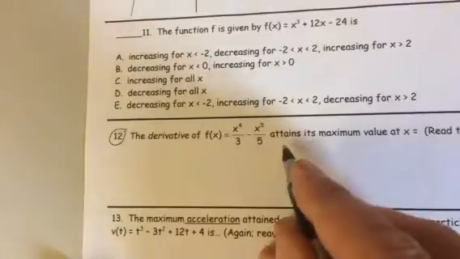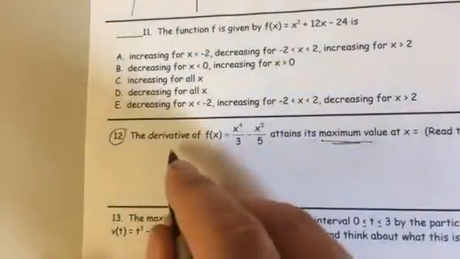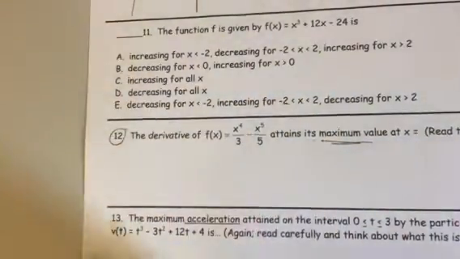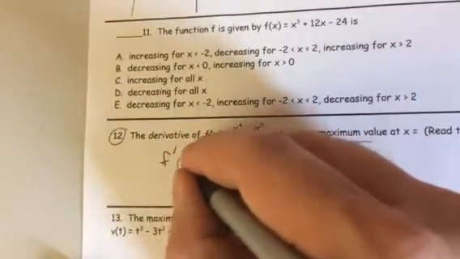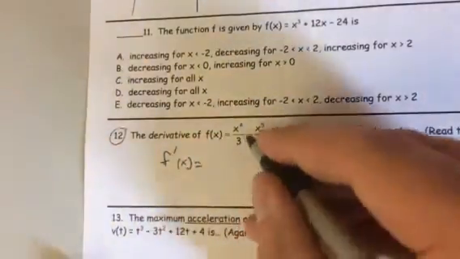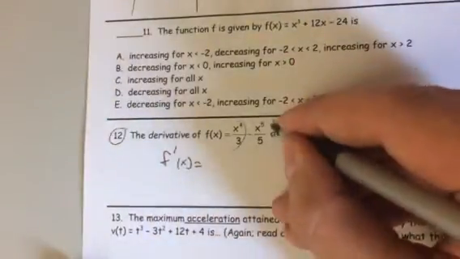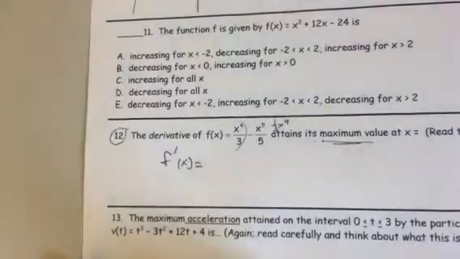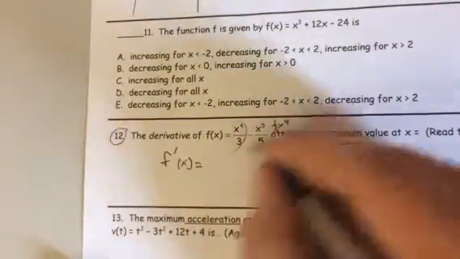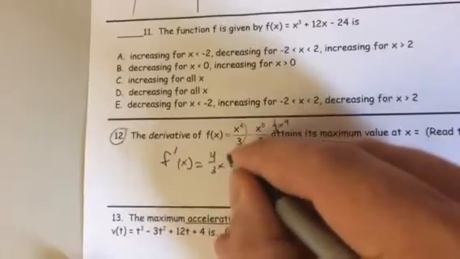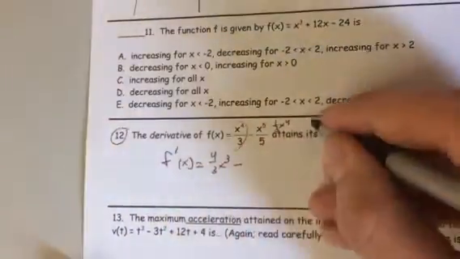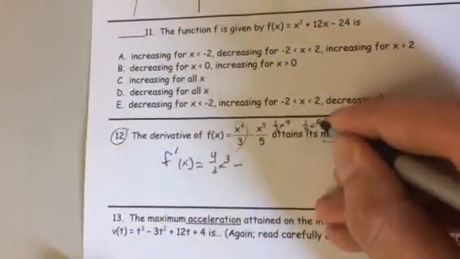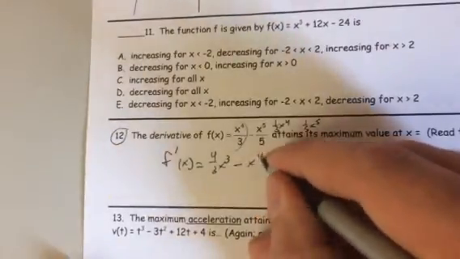The derivative attains its maximum value. So we're looking for where the derivative has a maximum value, not where f has a maximum value. The first thing is we're going to find the derivative. We don't need to use the quotient rule here. This is the same as 1/3 times x to the 4th. It's multiplying by 1/3. If the x to the 4th had been on the bottom, we would need to use it, but here we don't. This is 4/3 x to the 3rd power. Again, this is 1/5 x to the 5th, and when we multiply, we'll just get x to the 4th.